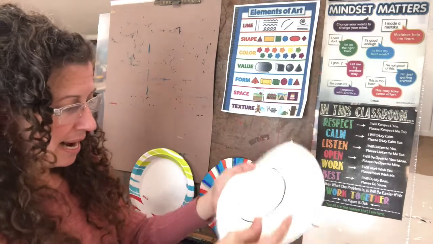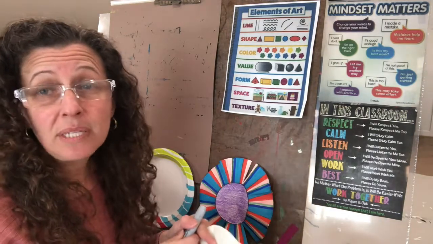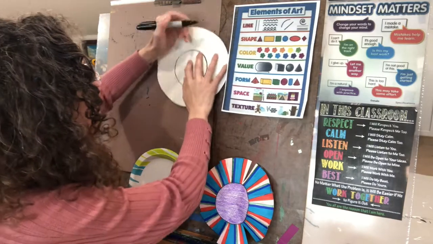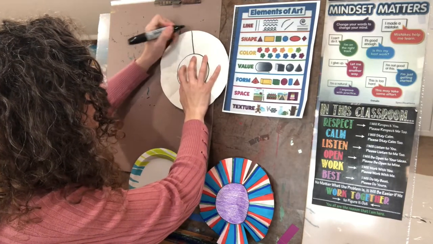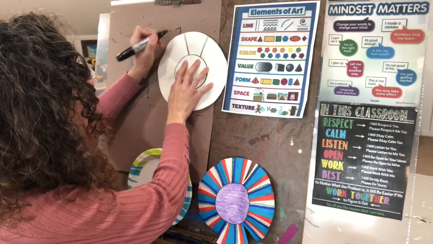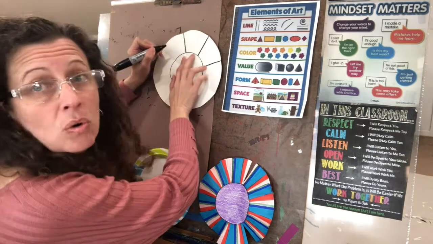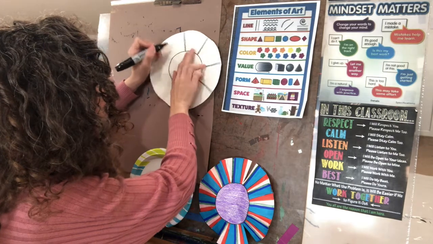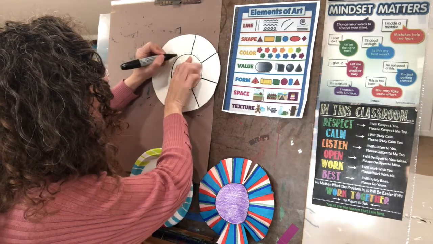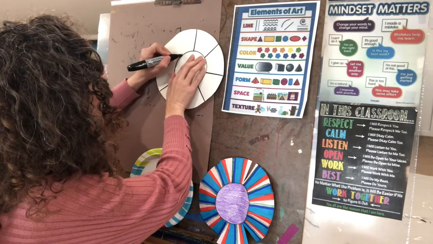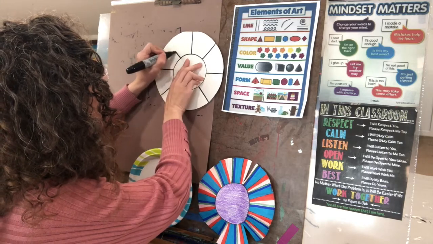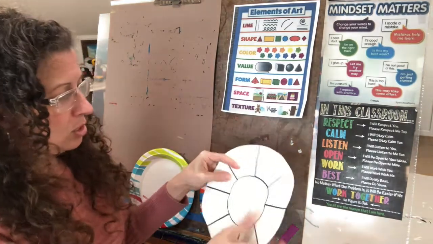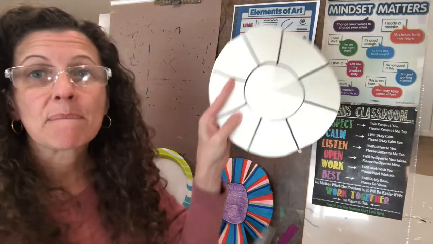Okay, now, you didn't have to do this, and you don't if you're doing it today. You do not have to draw lines where the folds are, but I am going to do so that you can see where I am cutting with my scissor. And that's important because we do not want to cut into our small circle. So let me show you. I have my circle.